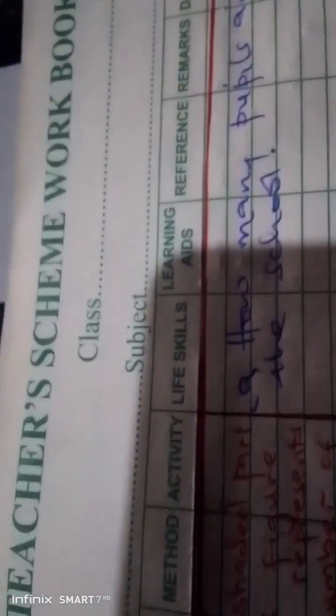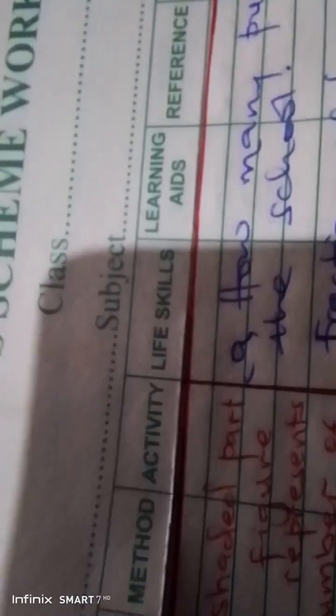They are saying if there are 490 girls in the school, and here is the shaded part. So now we are going to get the fraction of boys, which will be equal to 3 out of 8, counting 1, 2, 3 and 1 to 8.